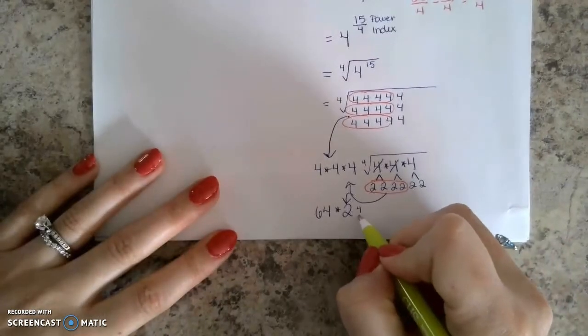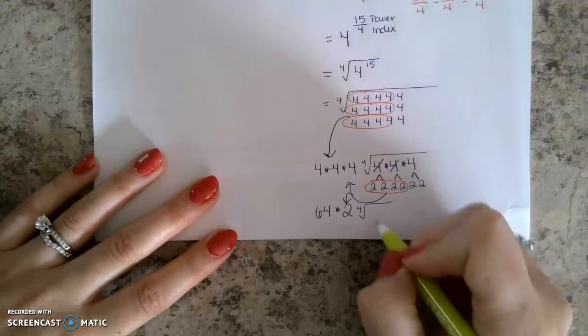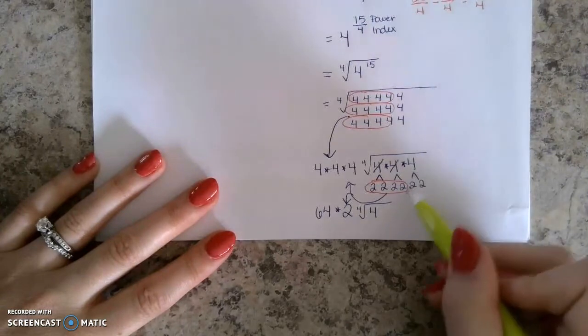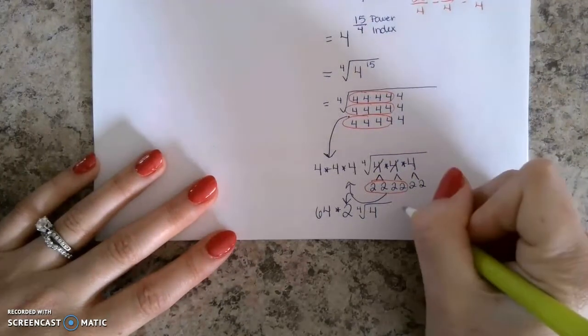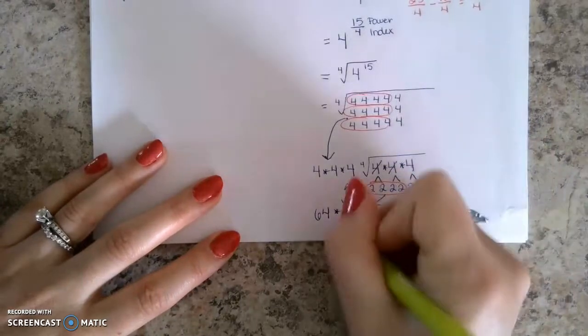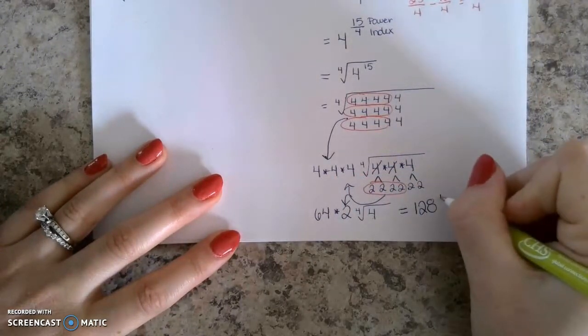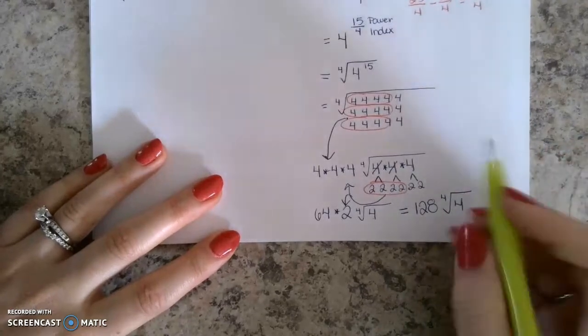And now I have the 4th root of this 4 left over, right? I can't make any more groups there. 2 times 2 got me back to 4. So fully simplified, guys, we get 64 times 2, which is 128, 4th root of 4.